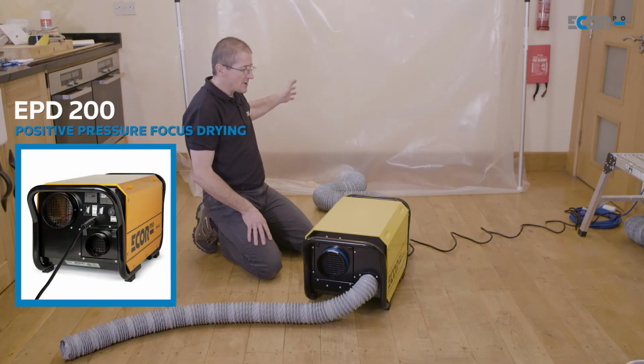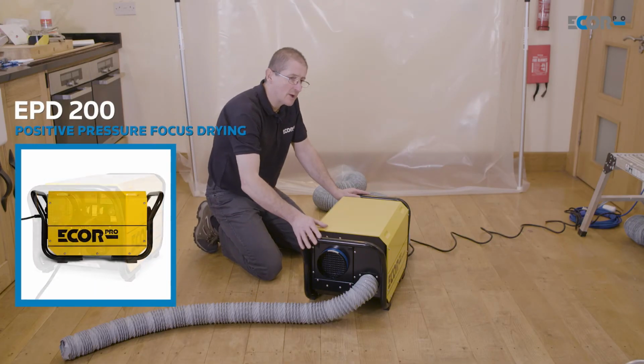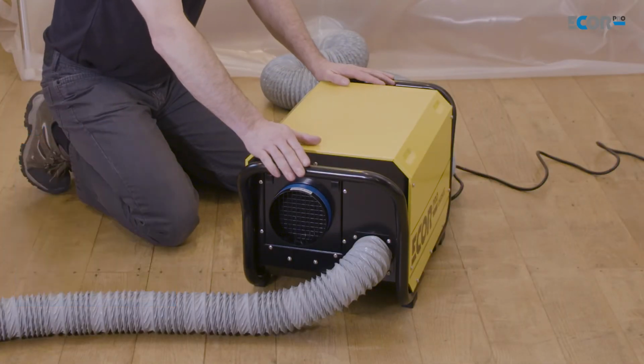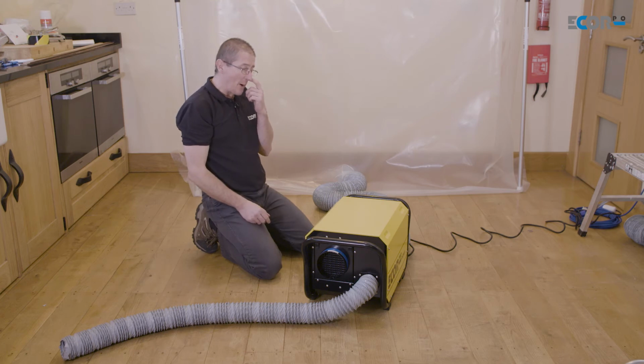Hi, I'm Jerry Gibbs, and today I'd like to look at how we apply dehumidifiers to a flooded house. Because I've got a larger tent volume, I can use a larger capacity machine, and this is the EPD200. This is a powerful dehumidifier.